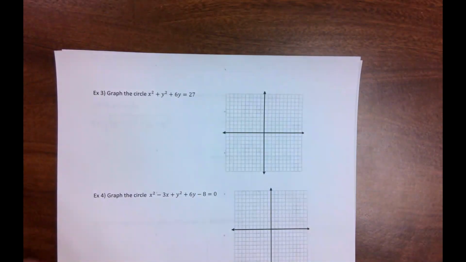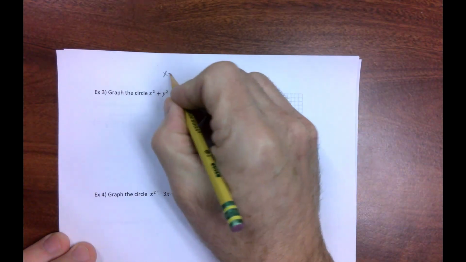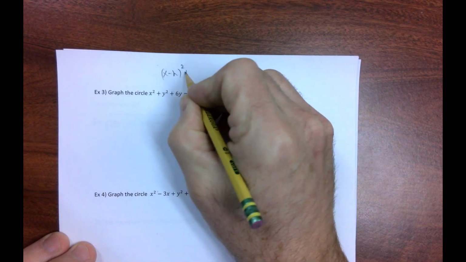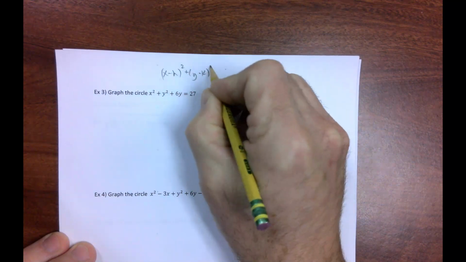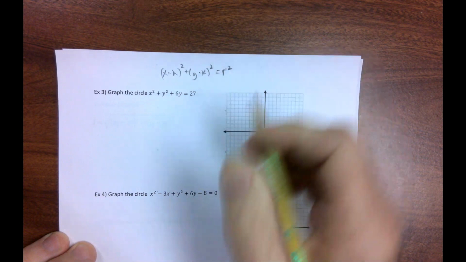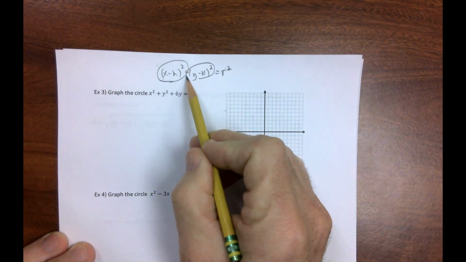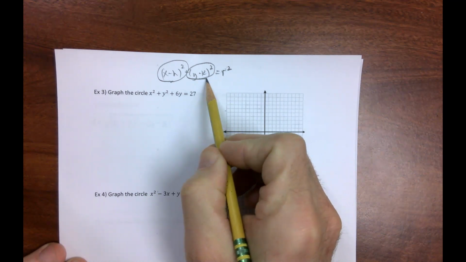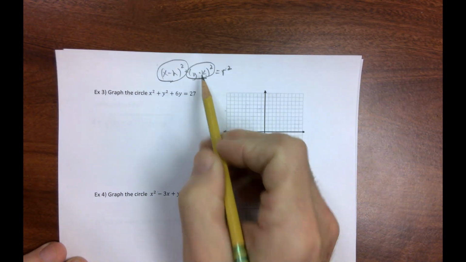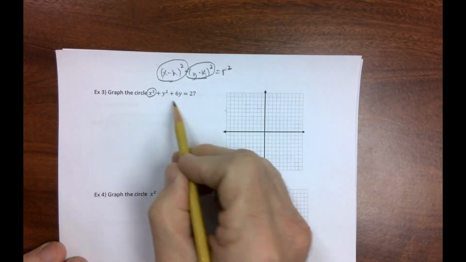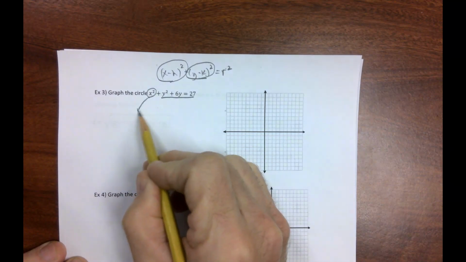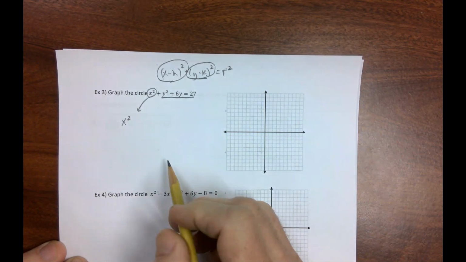Well, here we go. So now, we've got this messed up thing. We have to make it look like this. In other words, we need to create perfect square trinomials. There's only one way to do that, and that's by completing the square. You can see we've got an x squared and there's no other x's. So that just means that's going to sit by itself.